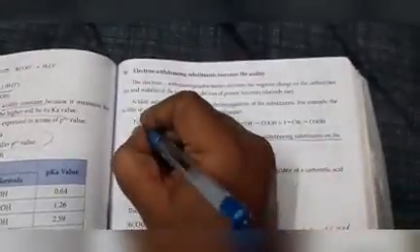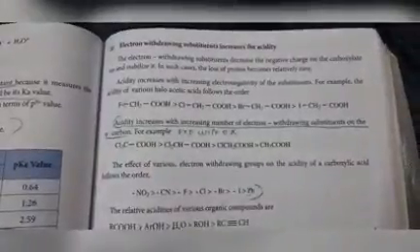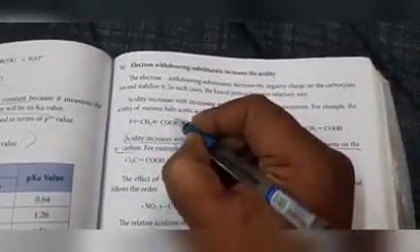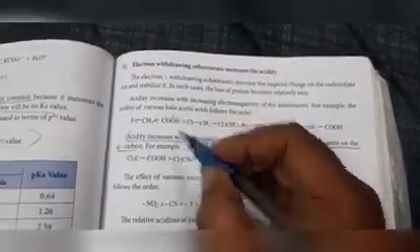Among these compounds, this one has greater acidity because of the electron attracting tendency. All are halogens, fluorine, chlorine, bromine, iodine, all high electronegativity atoms. Compared to the other three, fluorine is the most electronegative atom, so it can attract electrons powerfully. So electrons move towards fluorine, automatically this bonding electron moves towards carbon, and the bonding electron of the O to H bond also moves towards oxygen.